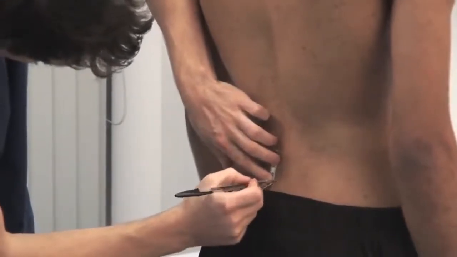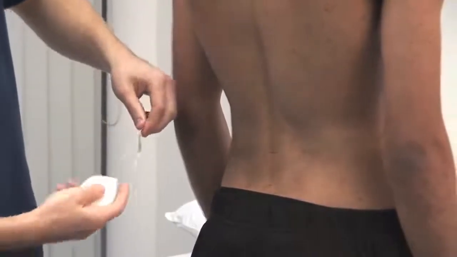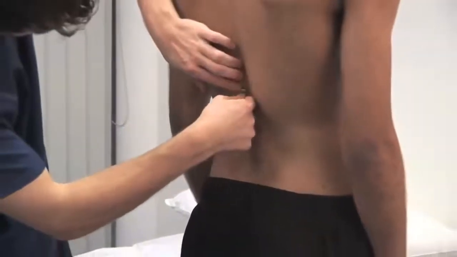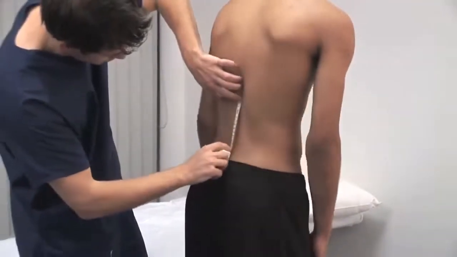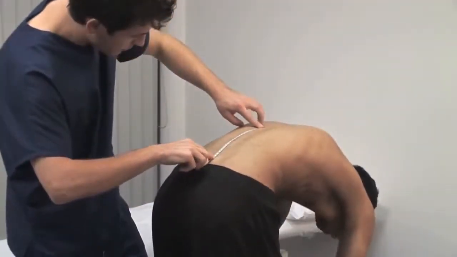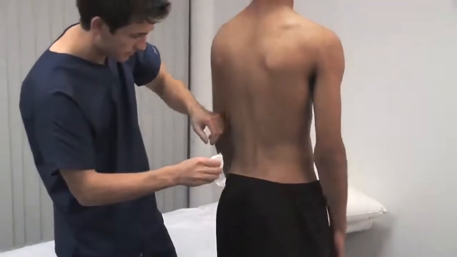Place the end of the tape measure on the uppermost mark B and ask the patient to bend forward and touch their toes. Now keeping your legs straight, bend over to touch your toes. The distance between B and C should increase from 15 centimeters to more than 20 centimeters.